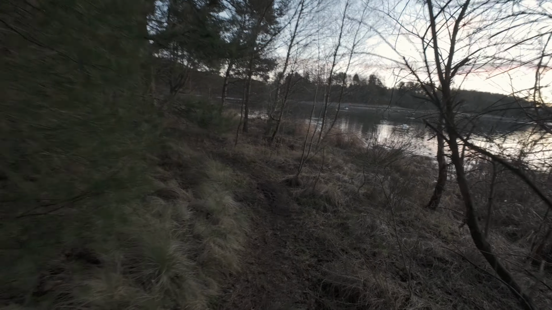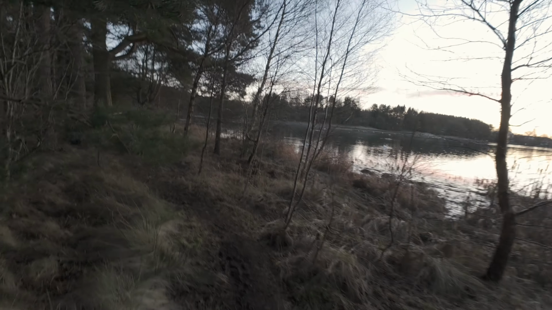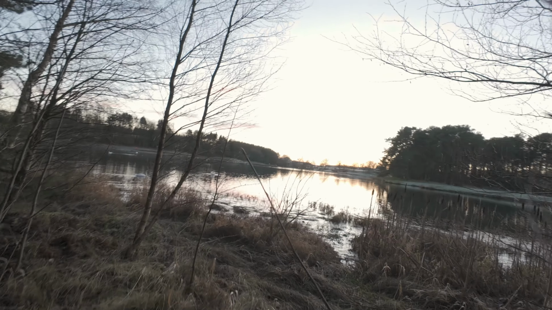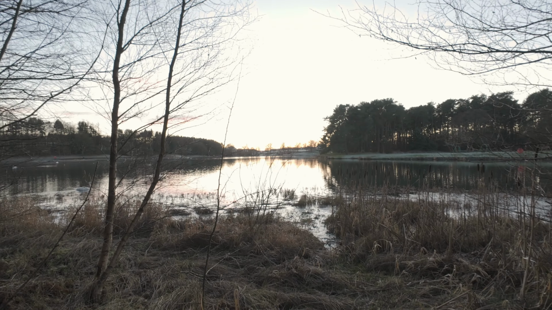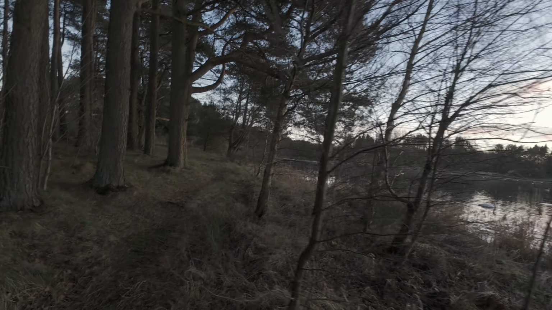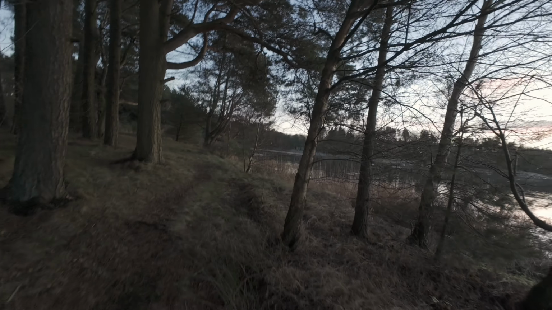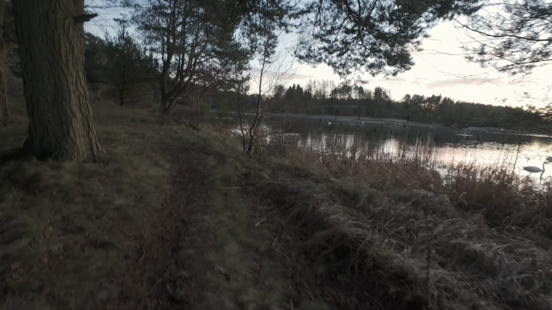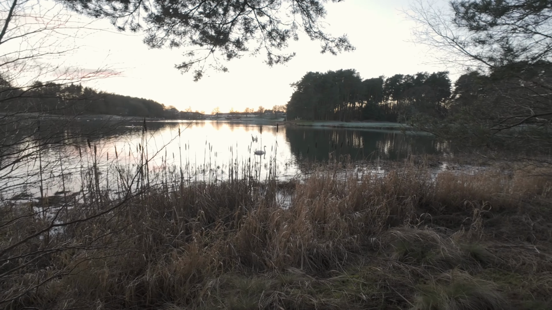You walk through the trees. So it's pretty cold today. There's a bit of frost on the ground. Some nice views here, but the sun's went down now. Nice shot there.